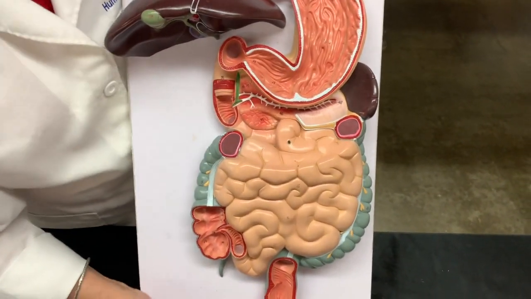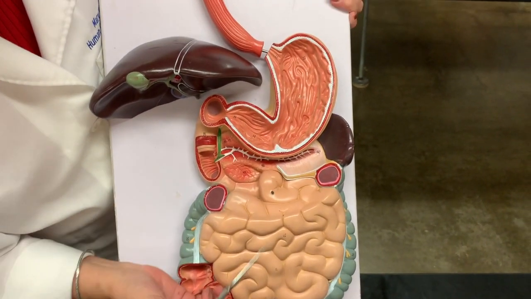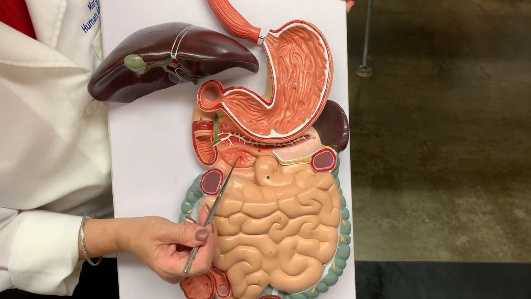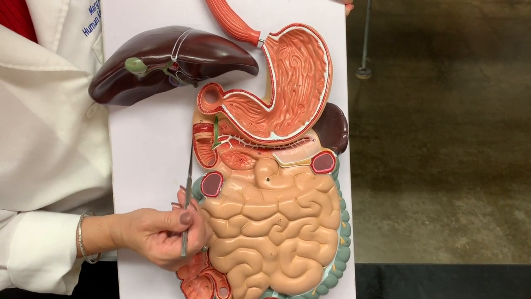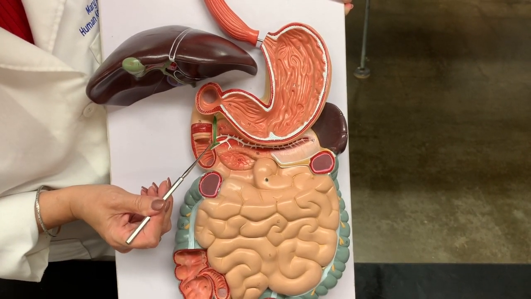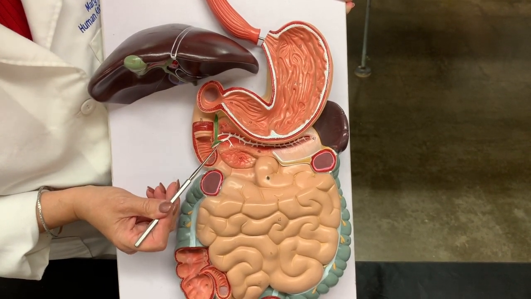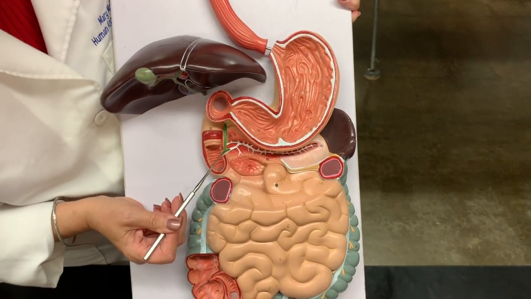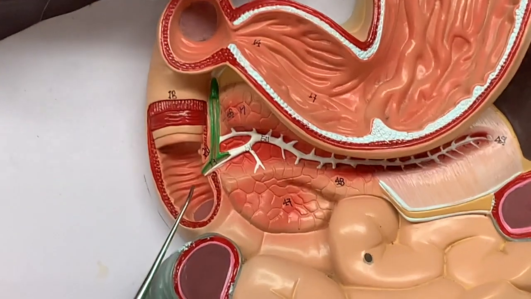Okay? Let's go back up and see what else we can see on this model. I mentioned the pancreas earlier. The head of the pancreas nestles in the C shape of the duodenum here. And this is our common bile duct coming down. The common bile duct joins with the main pancreatic duct and goes into the duodenum.